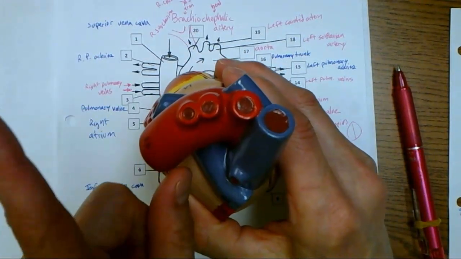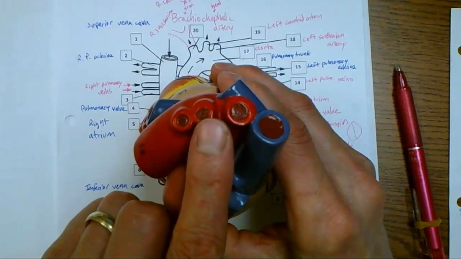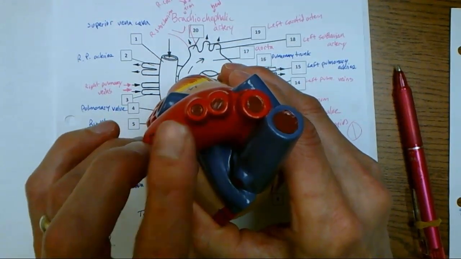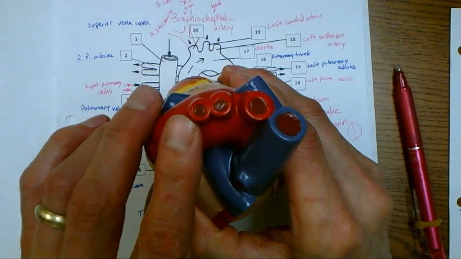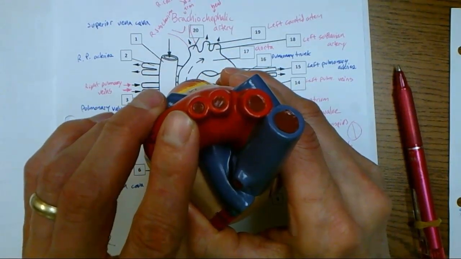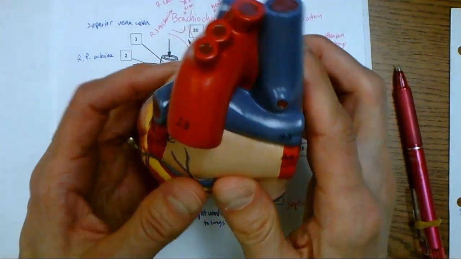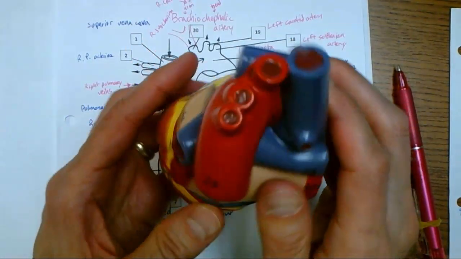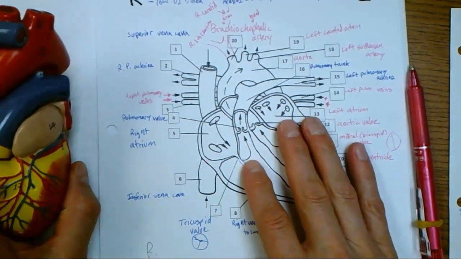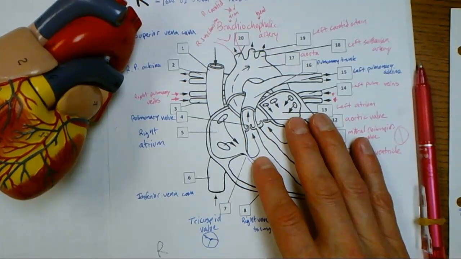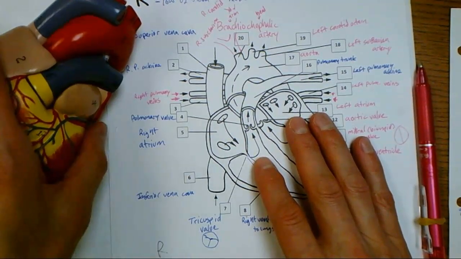This here in the middle is the left carotid artery, goes up into the left side of your head, and this is the left subclavian artery. And then, of course, they'll go into all the capillaries. The blood will go into capillaries, and all the tissues lose oxygen, and then come back.